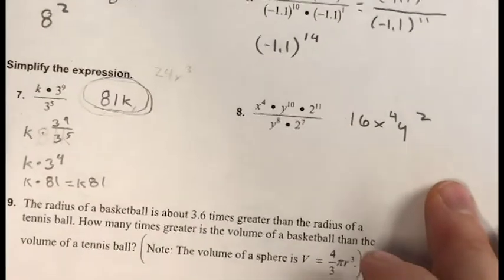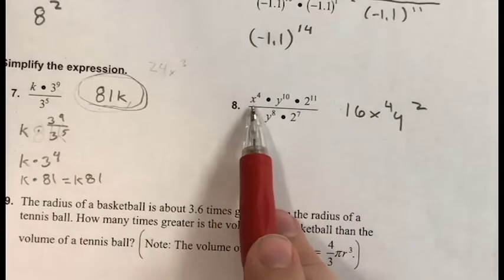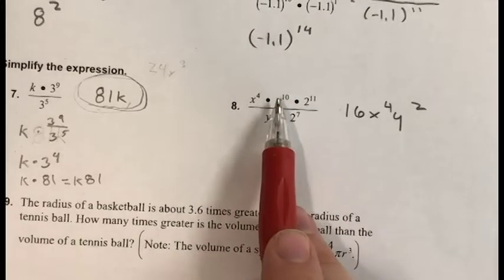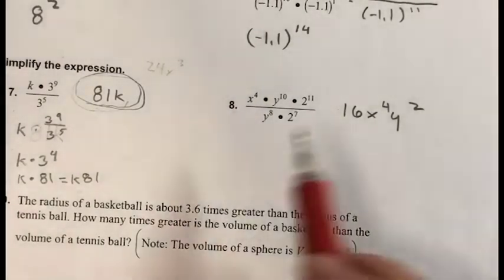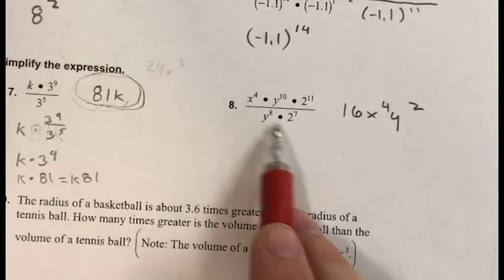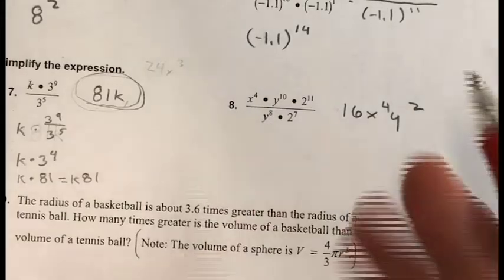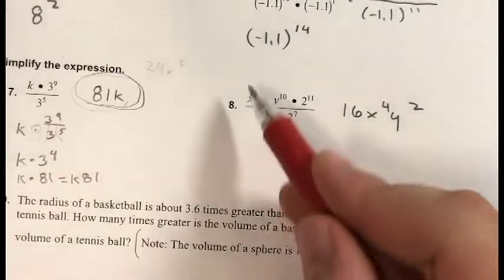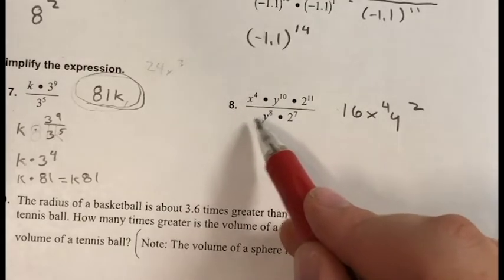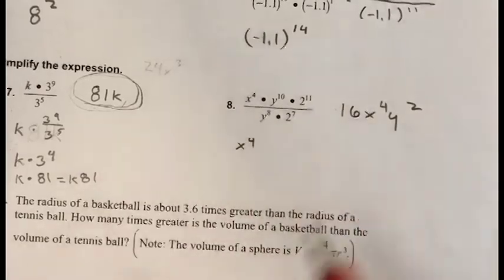All right, 8 is another little bit of a confusing one. So let's work across the top. X to the 4th, Y to the 10th, and 2 to the 11th. There's nothing I can do here. All right, so let's look at the bottom. Is there anything I can do with my denominator? No, because the base of this is Y and the base of this is 2, so there's nothing I can do. So let's check our vertical. Well, I have an X in the numerator. Do I have an X in the denominator? No, I don't. So I'm just going to write that down. There's nothing I can do there.